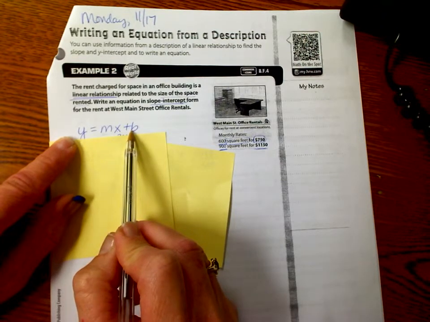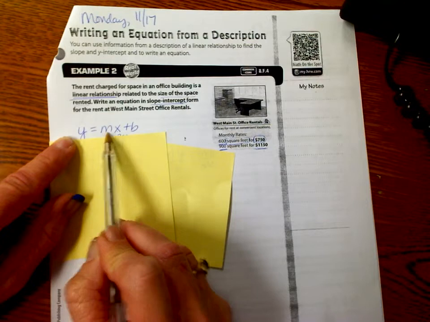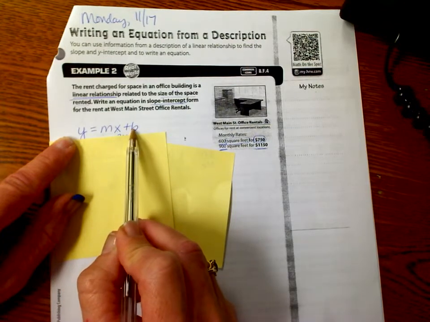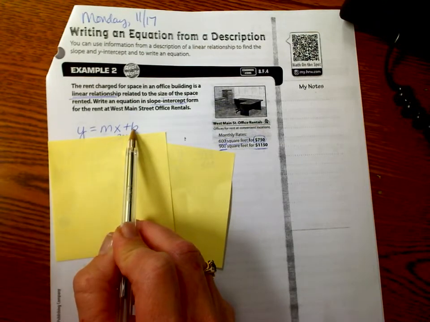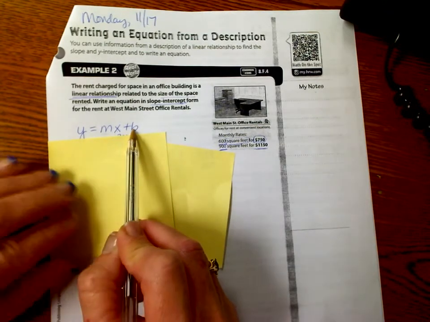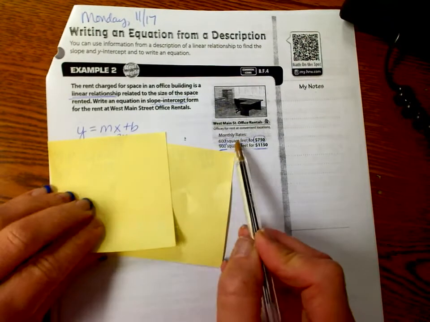Is there a fee that you have to pay to rent this place besides the rent? Okay, so maybe a one-time application fee. Sometimes they do that, a background check, things like that, just to make sure you're a good renter and that you will pay your bills on time. All right, so let's look at what's happening here.